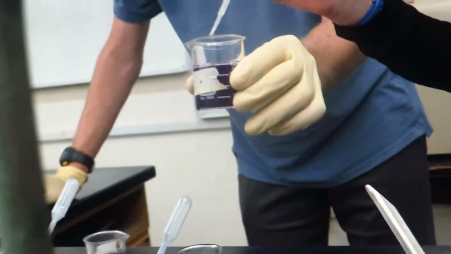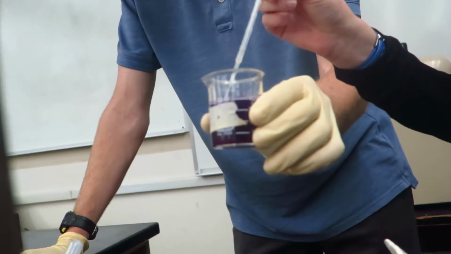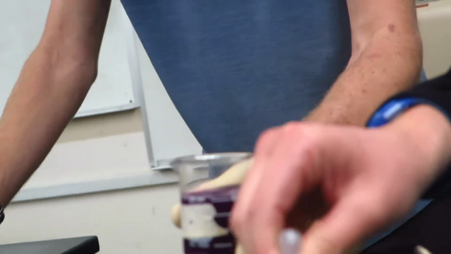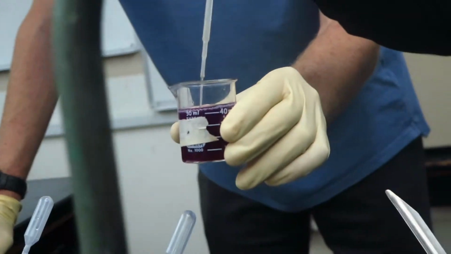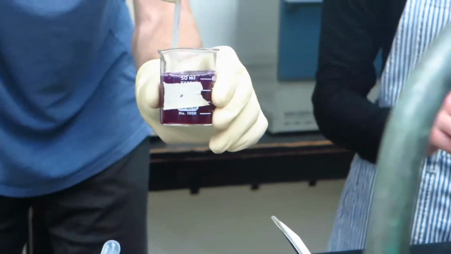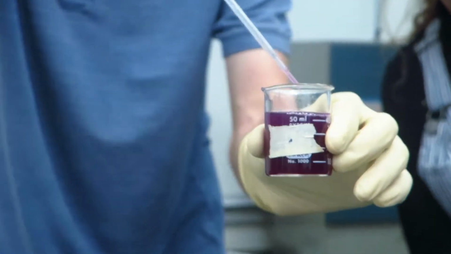Now, this is a weak acid. Just do the whole thing, and then it's gonna take a few more, and I'll stir it. Okay. And you can see it's becoming a bit lighter color.